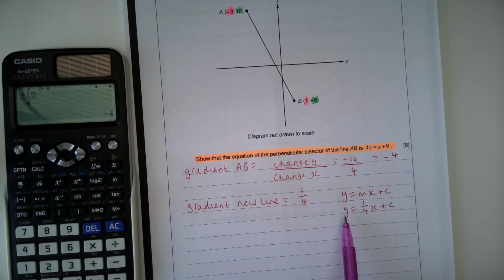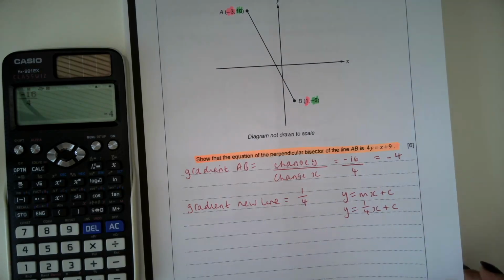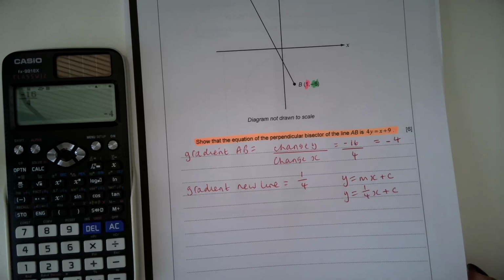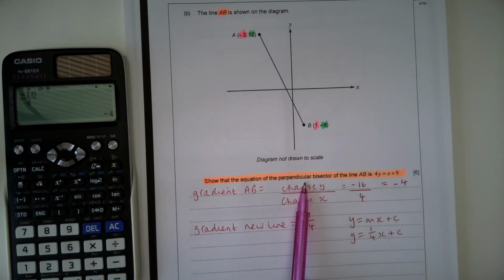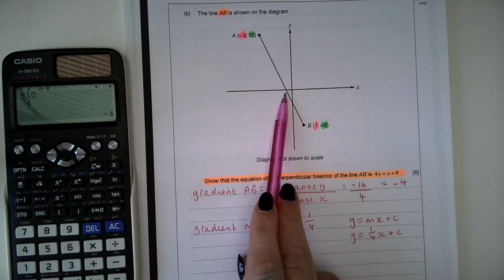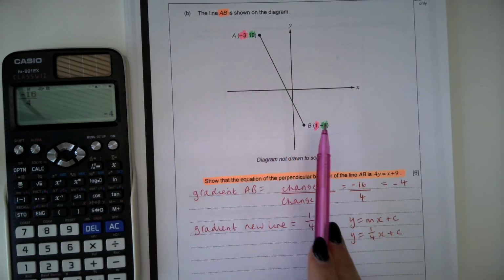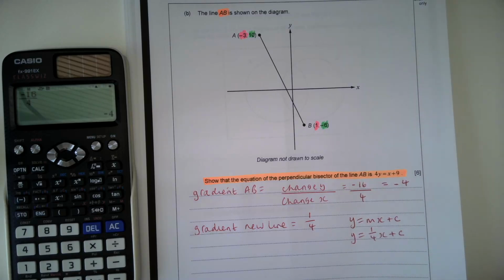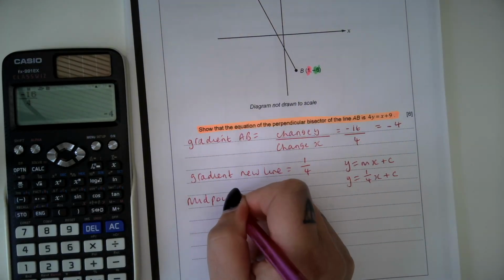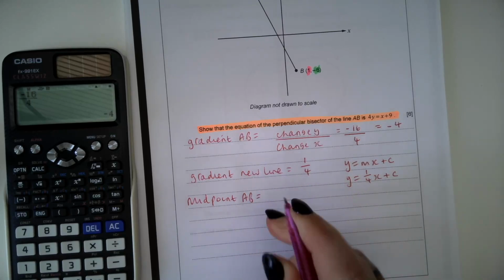And then we would use a coordinate that is common to both lines to substitute for y and x to get c, okay? Now we haven't been given a coordinate that the perpendicular line cuts through, but because it's a perpendicular bisector, it's going to bisect this line exactly in the middle. So if we find the midpoint, that's a coordinate that's common to both lines. So we're going to find the midpoint of AB to start off with.